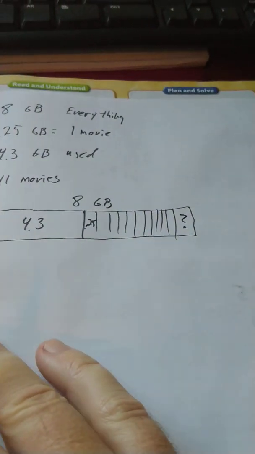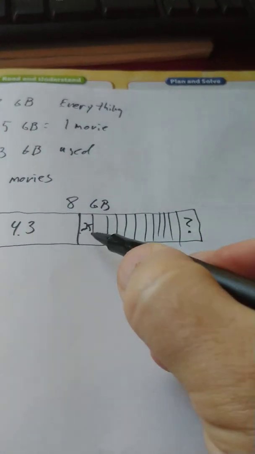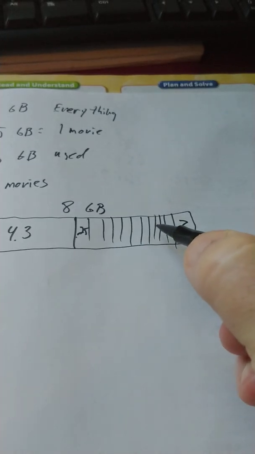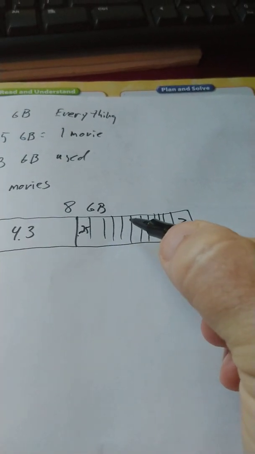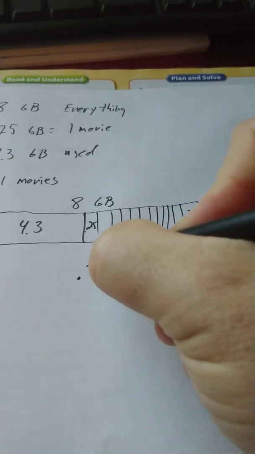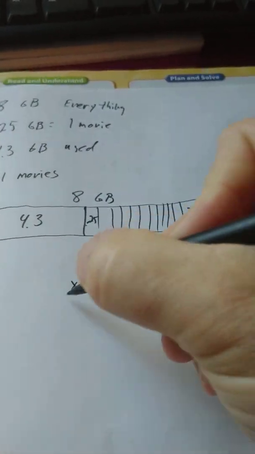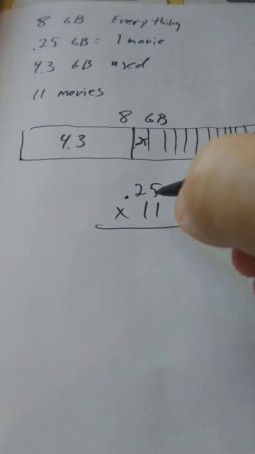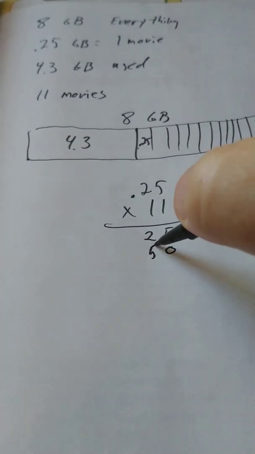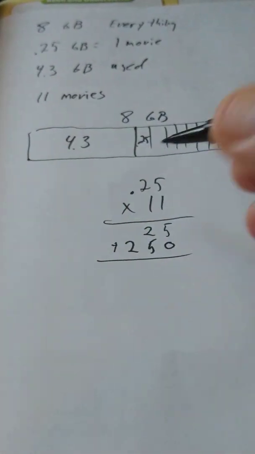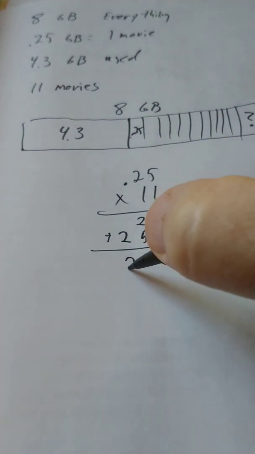So with my picture, it's easier for me to see, okay, I've got to figure out how many 11 movies are going to take up. So 0.25, 0.25, 0.25, 0.25, 0.25. So I need to do 0.25 times 11. All right, so that's 5, that's 2, placeholder, 5 and 2, add them up, 5, 7, 2.